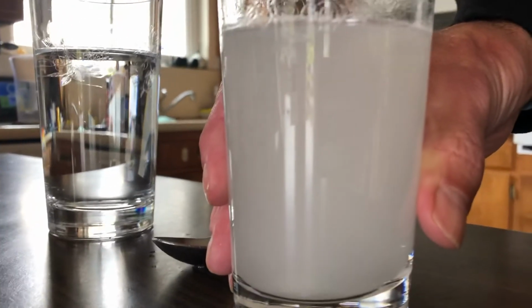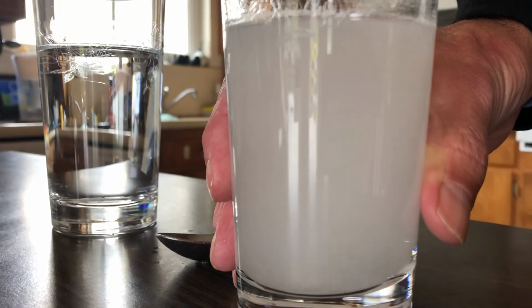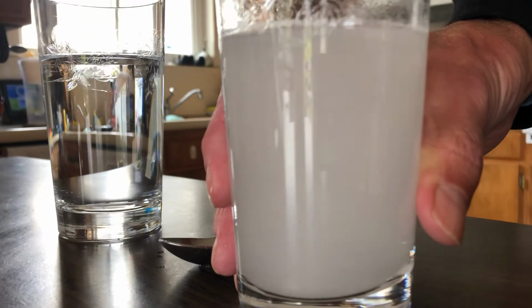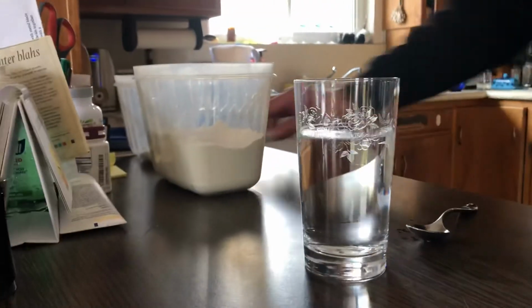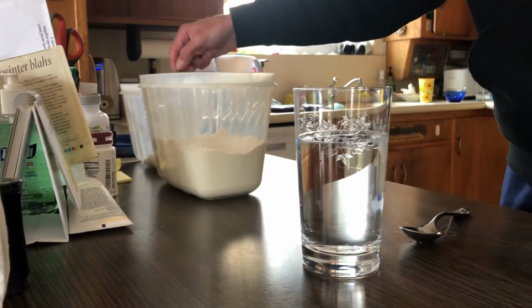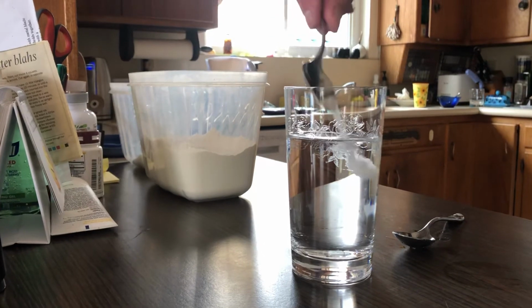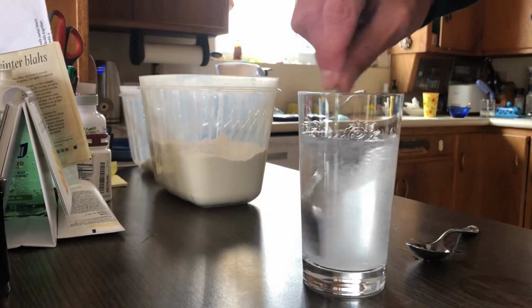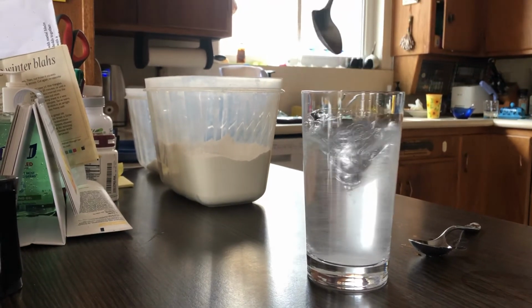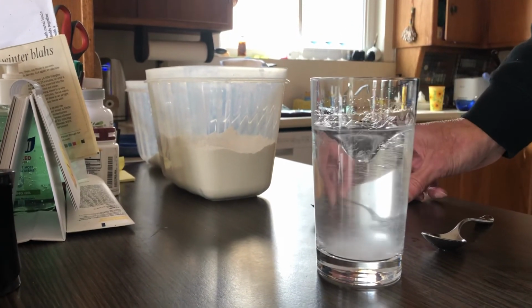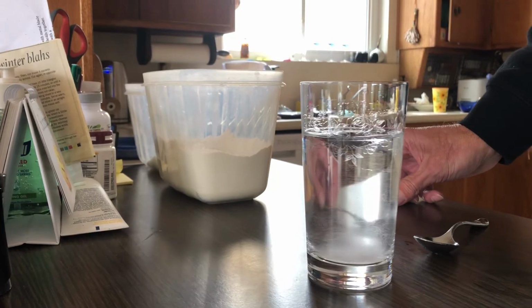So you can see the flour, and you can't see through that one. Whereas if you take sugar and mix that into water, after just a few minutes, this will become completely clear, and you'll be able to see right through it as though the sugar's not even there.